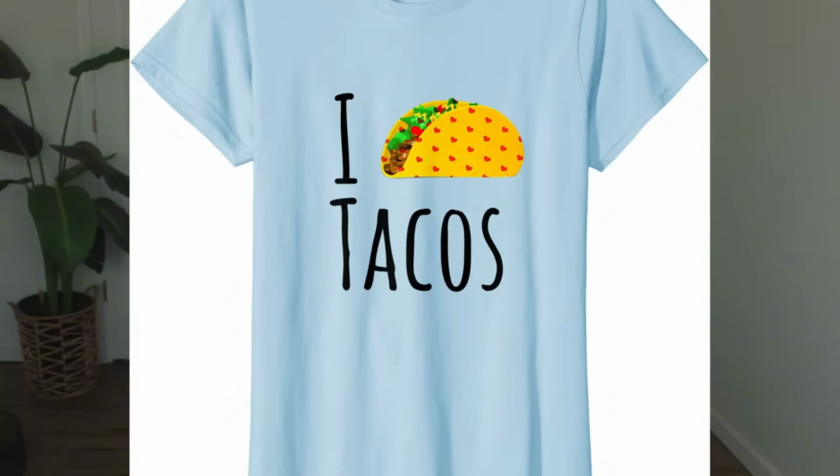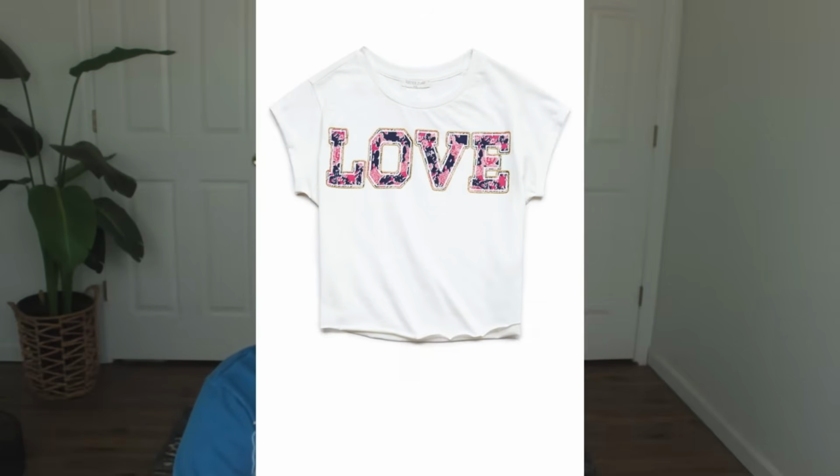After drinking half a bottle of Deep Eddies, trying to forget about how I used to actually buy the Forever 21 t-shirts that said shit like, I heart tacos, or love, or inexplicably just glitter.